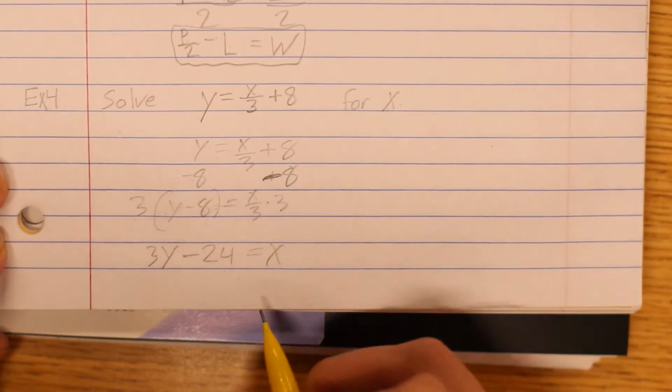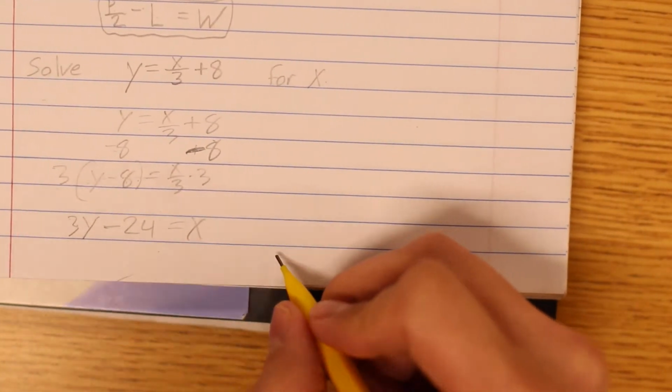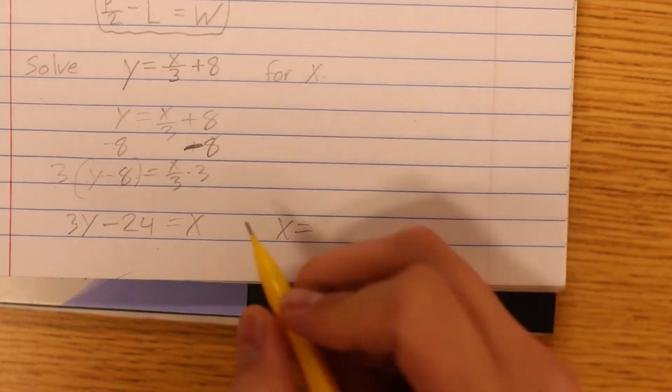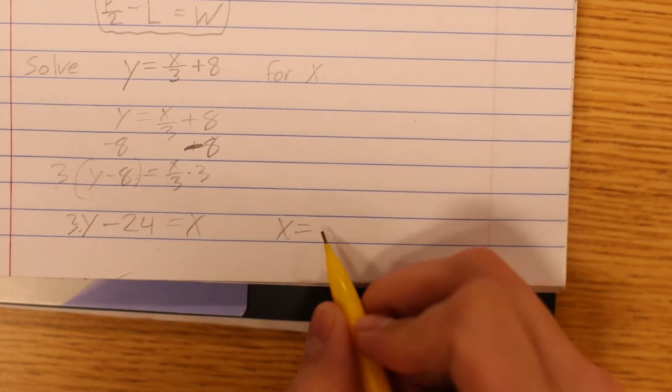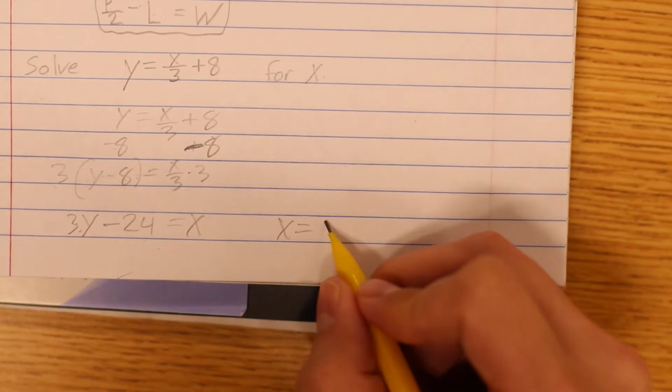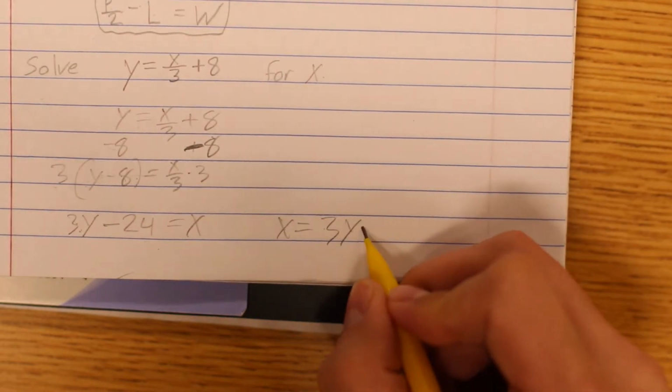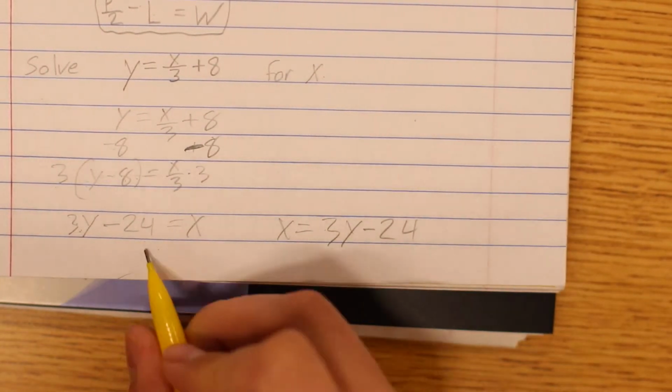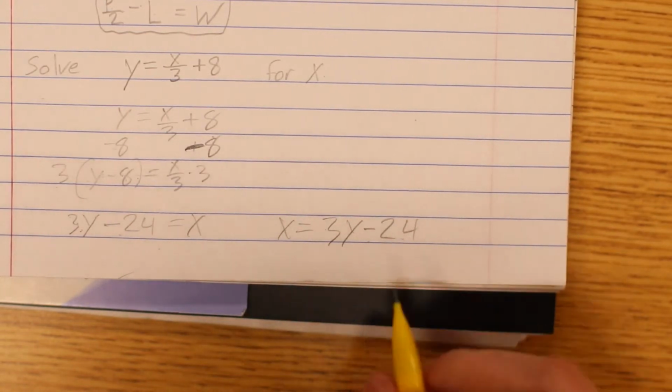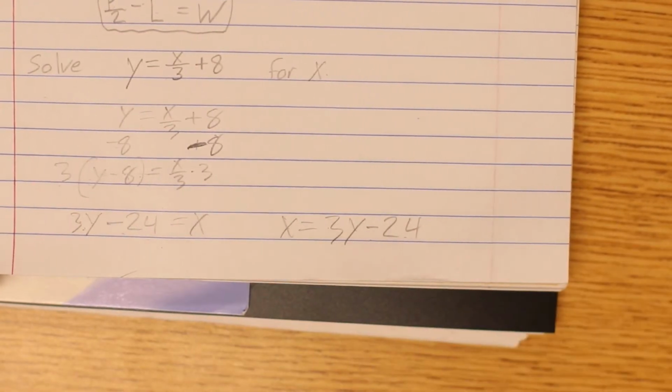is equal to x. And of course, you could rewrite that as x is equal to, remember what I said, whatever's in front needs to stay in front if you flip it over there. So now it's 3y minus 24. If you got a minus 24 here, you got to have a minus 24 over here, okay? So that's how it works.